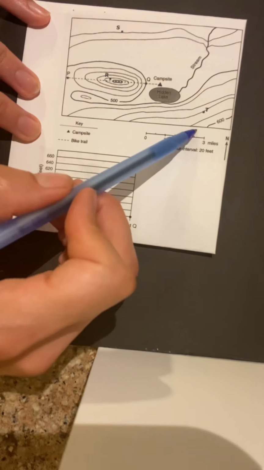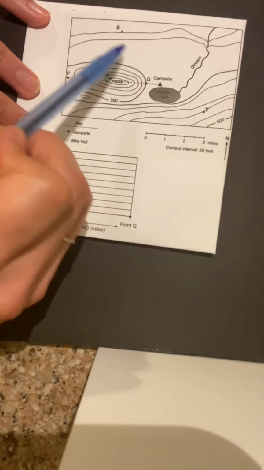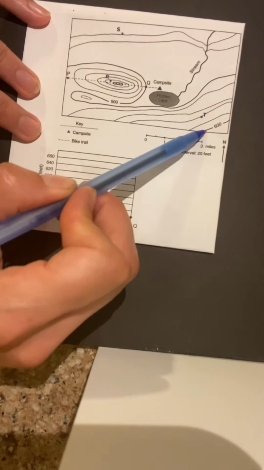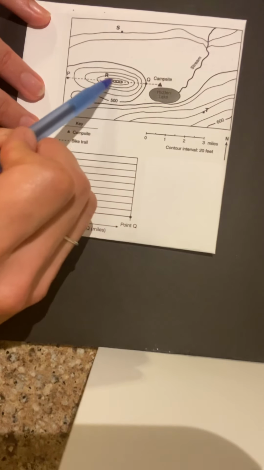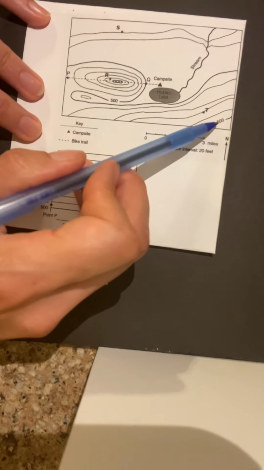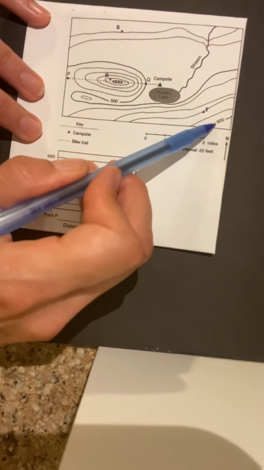And those are helpful because they help you pick out the actual elevation. Notice that not all the lines on here are marked, only certain ones are marked. So here we have a 600 line. So we know that even though there's a little bit of a peak or a ridge right here, it's actually increasing as we go into the southeast quadrant or the southeast section of our diagram.